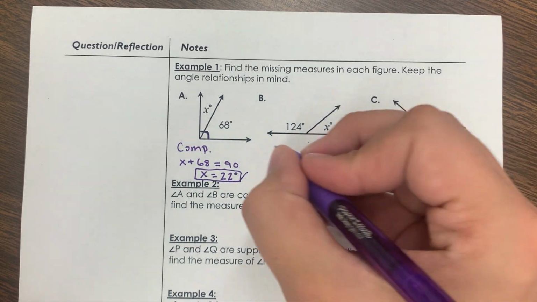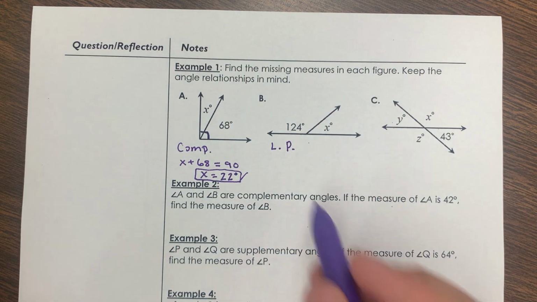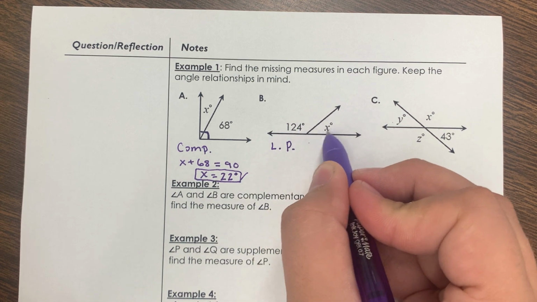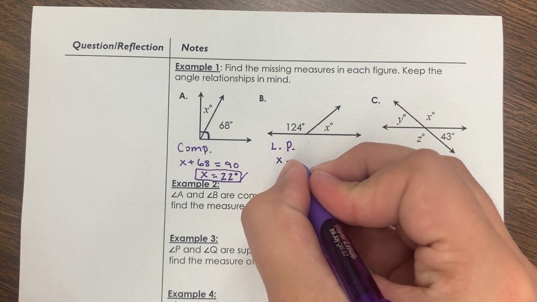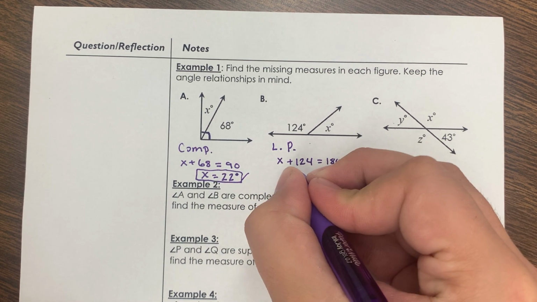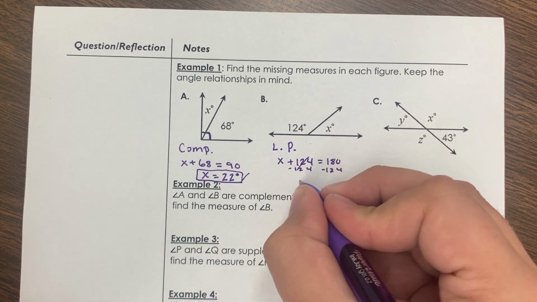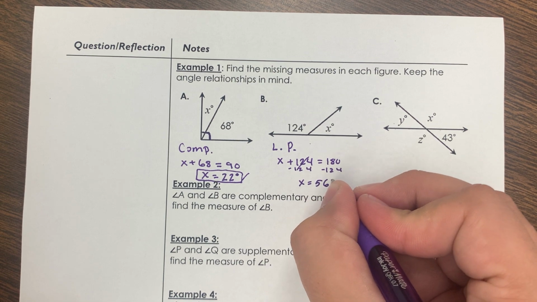Take a look over here, we can see this would be a linear pair of angles, right? This one here forms a linear pair. So I've got this 124 and this linear pair x. So I know they're gonna add up to make 180. So x plus 124 equals 180. And again, we subtract that 124 from both sides to get x by itself. And I get that x is equal to 56 degrees.